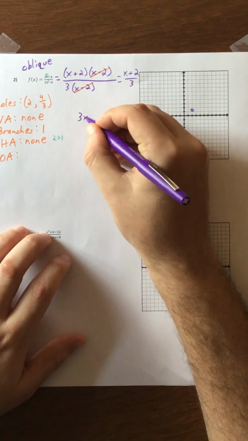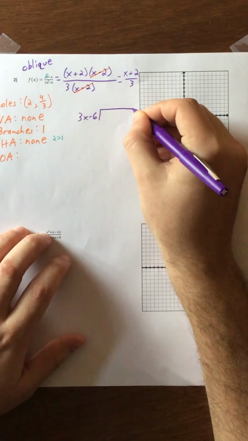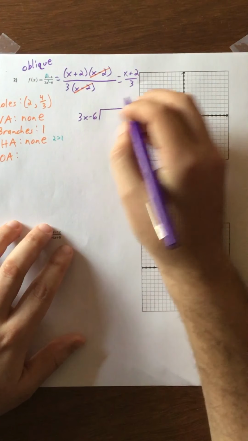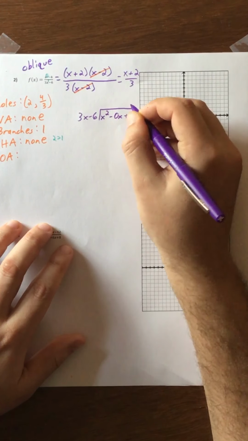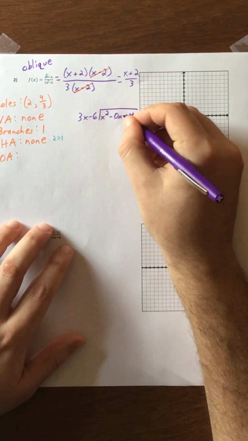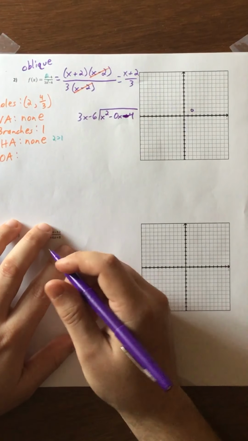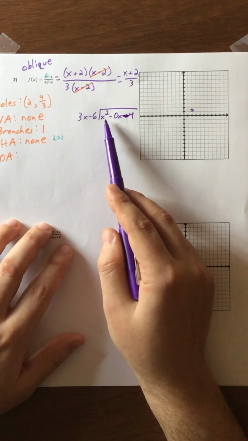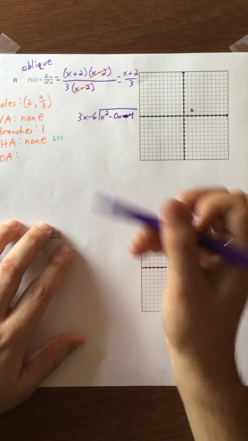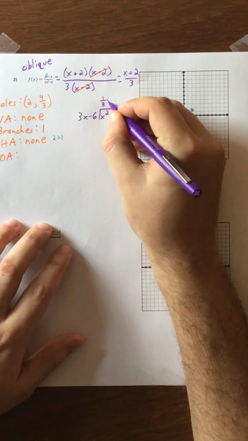So my denominator, 3x minus 6. Again, everything I'm doing right here, this should be minus 4, is just to find my oblique. Alright, I want to think 3x times what will give me x squared? 1/3 x.